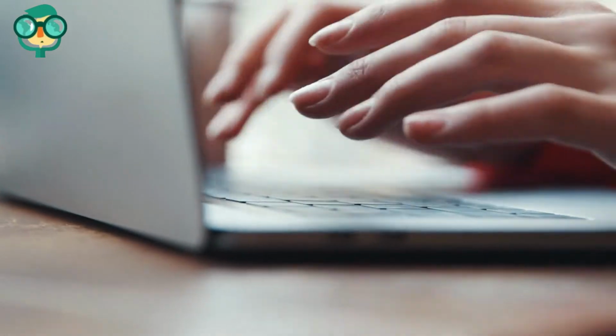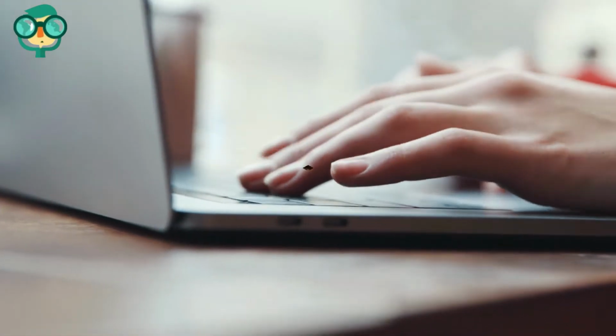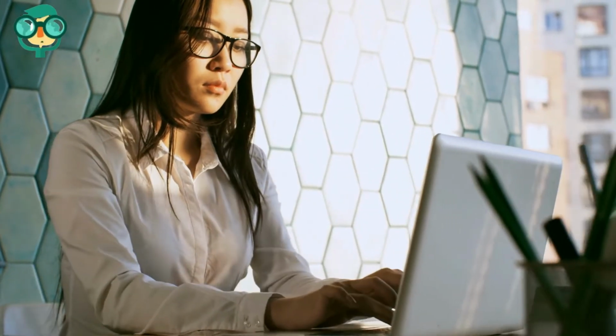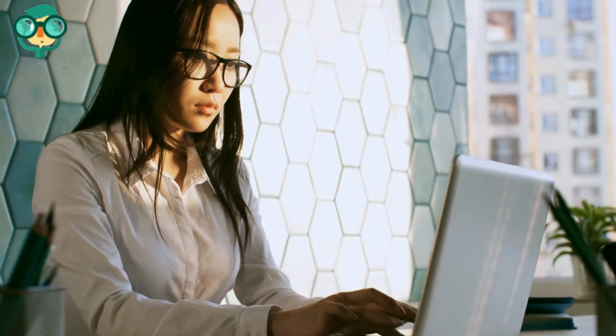Make the body of the email concise. Odds are your recipient is busy and doesn't have the time to read through a long email. Make your sentences short and sweet and delete any information that doesn't pertain to the topic of the message.